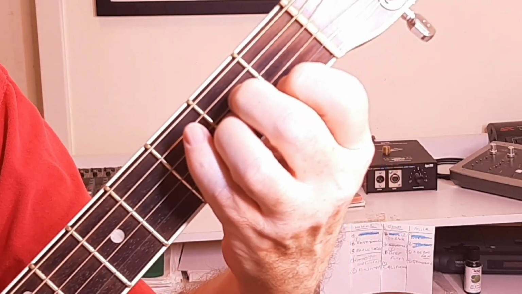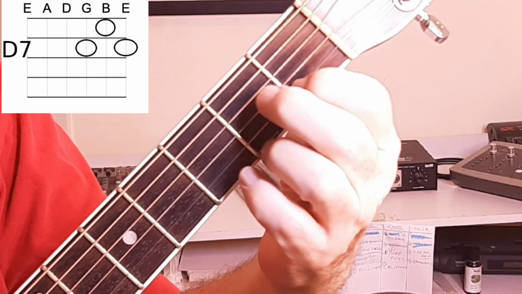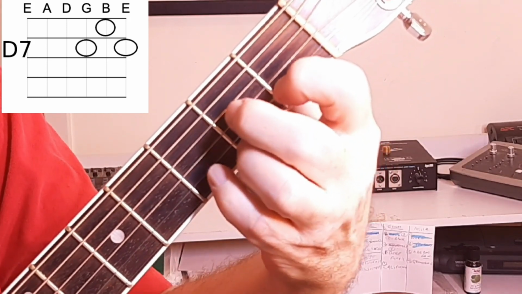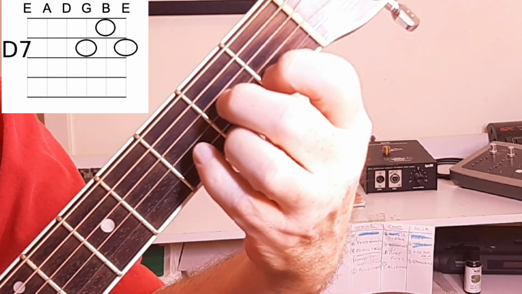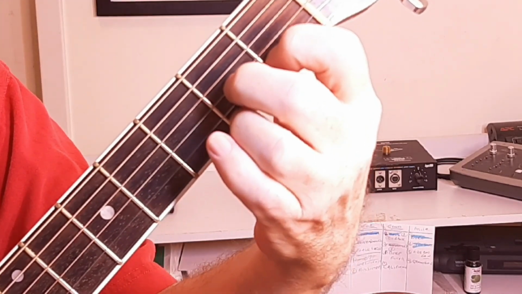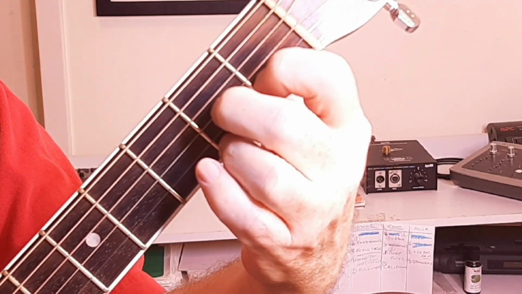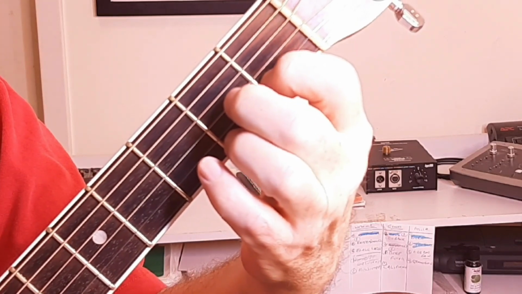To get down to the D7, here's what we do. Pointer's going to stay where it is. I'm going to drag my ring finger down to the edge of the guitar and put it on the 2nd fret of the E string. Right above it, on the G string, I'm going to put my middle finger. My pointer's already in place on the B string, and then I just strum from the D string down, and there's my D7.